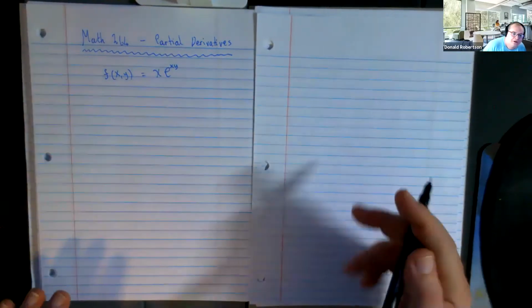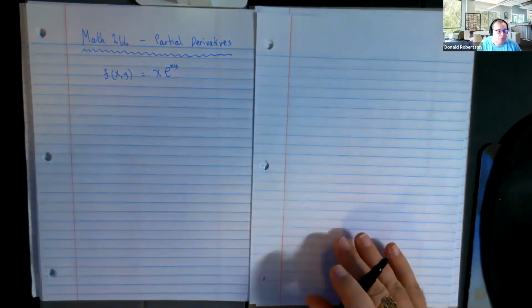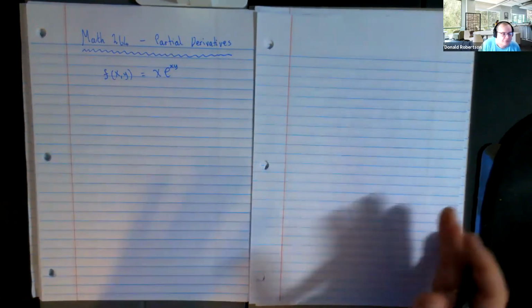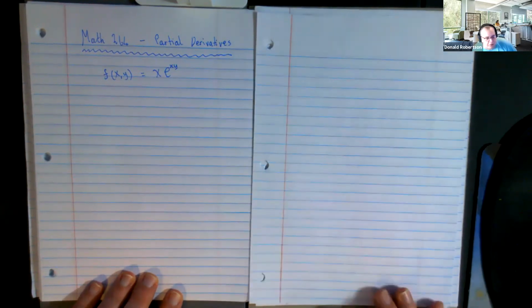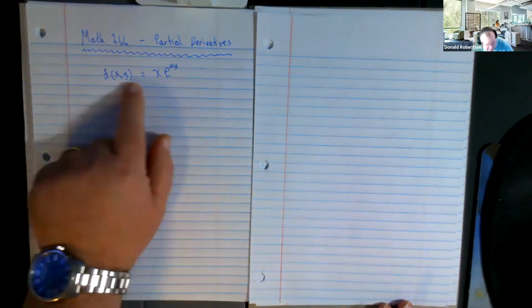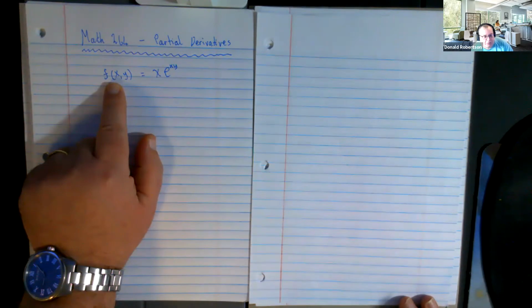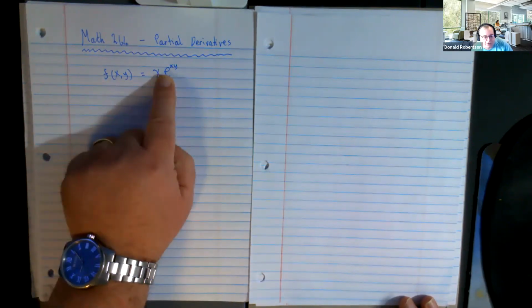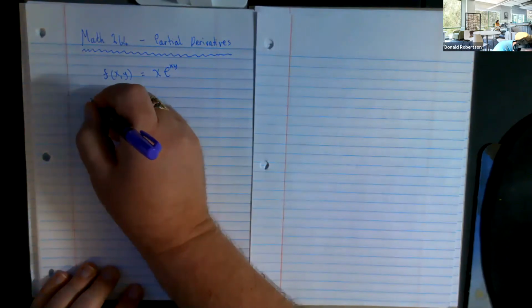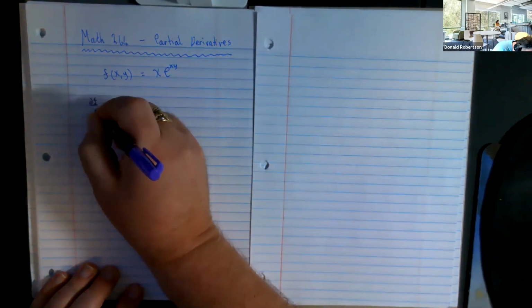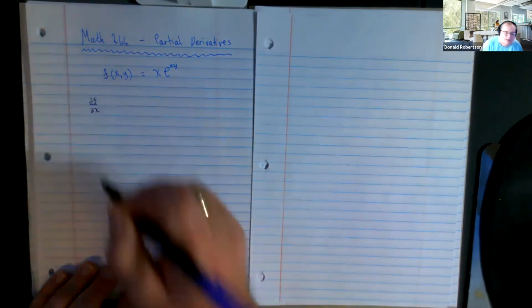And so that's what my goal today is, to show you some examples of that process, maybe get a little bit more difficult ones that can happen, more complex ones. But let's start off with a relatively straightforward one. Here is a multidimensional function, x e to the power of xy. And I want to find the partial derivative with respect to x.